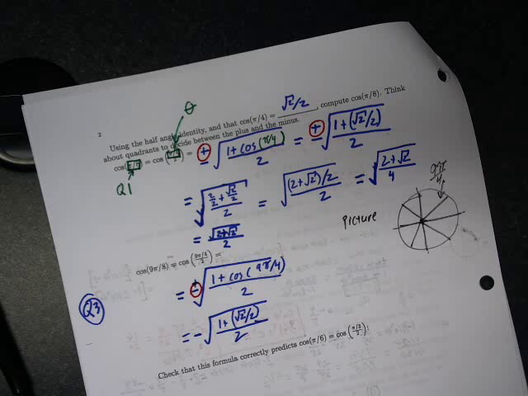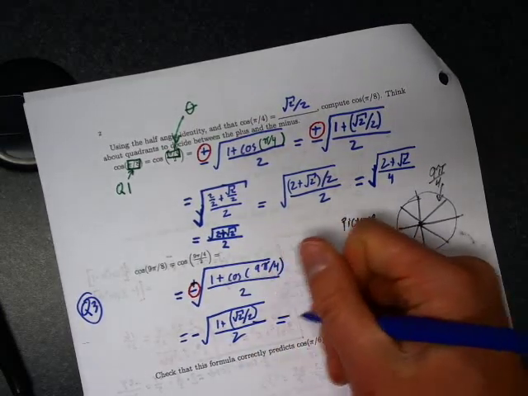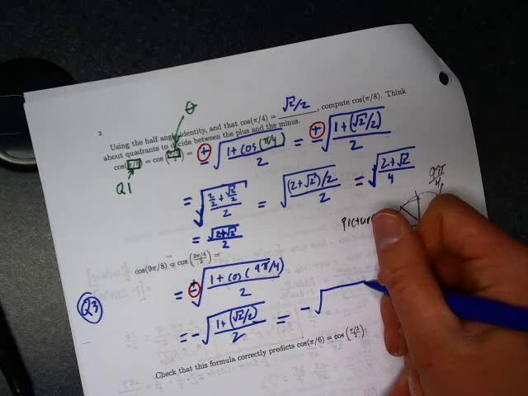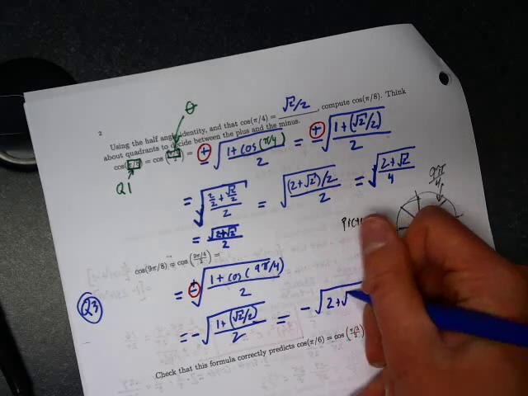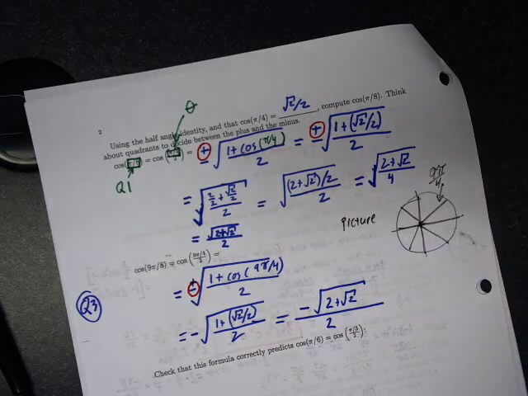So without doing any more work, what is that going to be? Yeah, it'll be exactly this, but negative. Cool. Everyone feel okay?